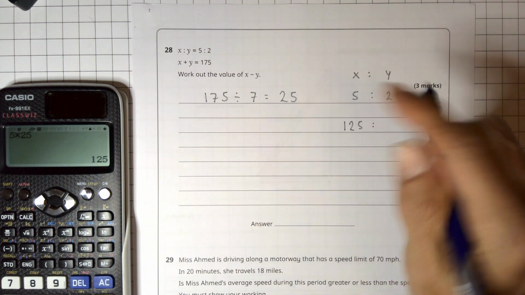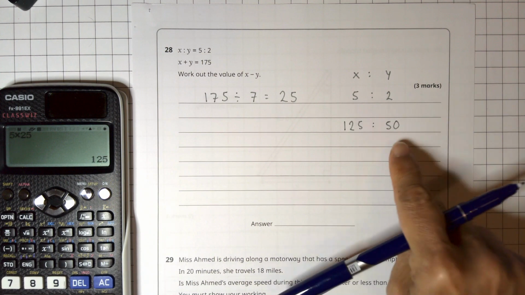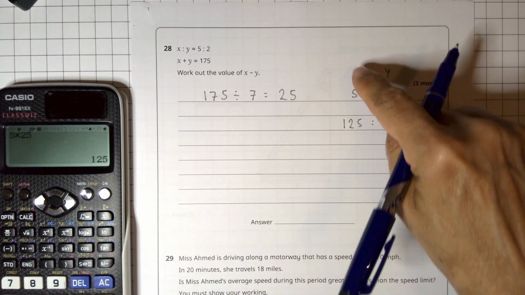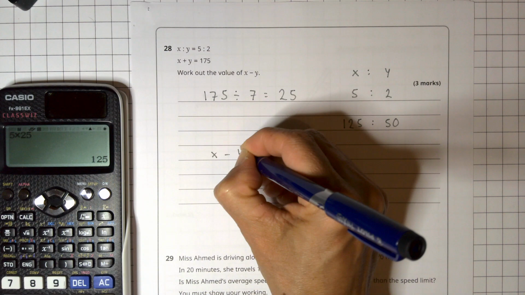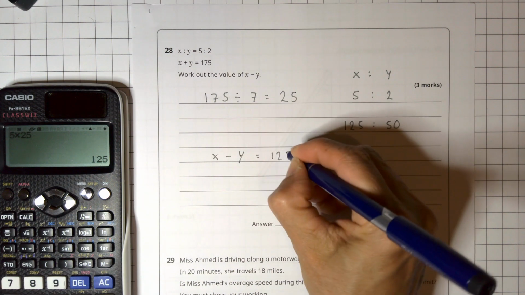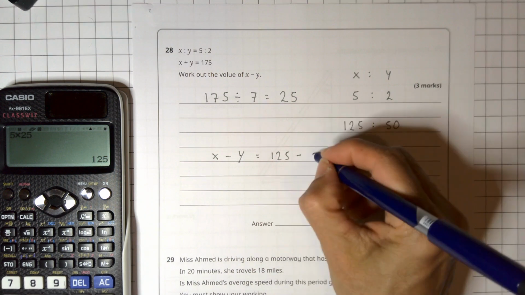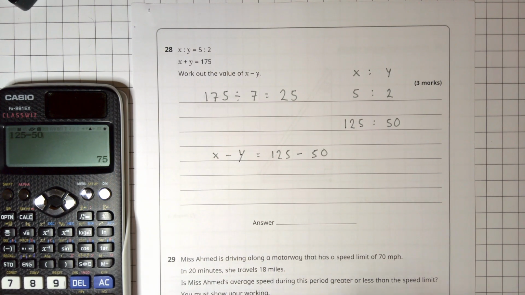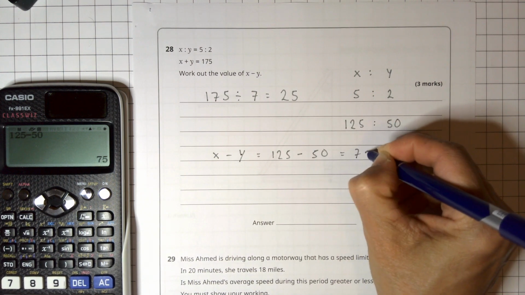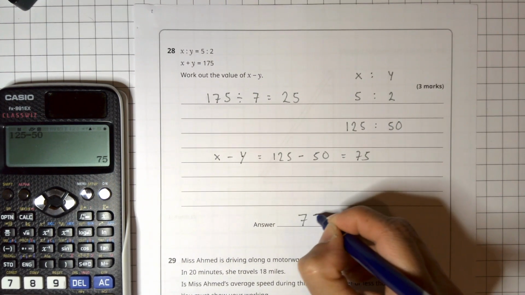And 2 lots of 25 is 50. And if you add these together, you notice you are indeed back to 175. Okay, so we now know x is 125 and y is 50. And they wanted to work out what x minus y was. And x was 125, take away y, which is 50. And 125 minus 50 leaves you with 75. So the answer to this calculation was 75.